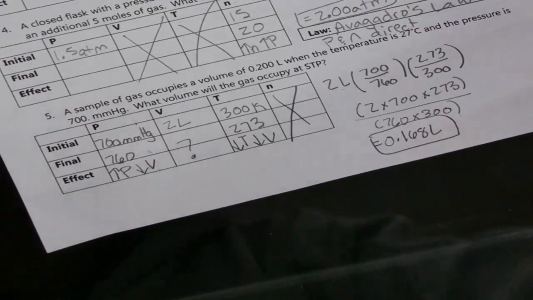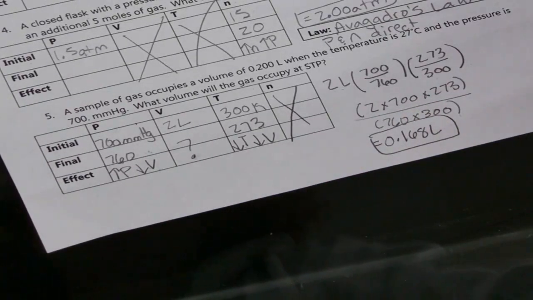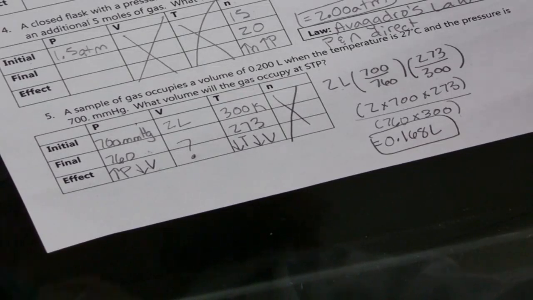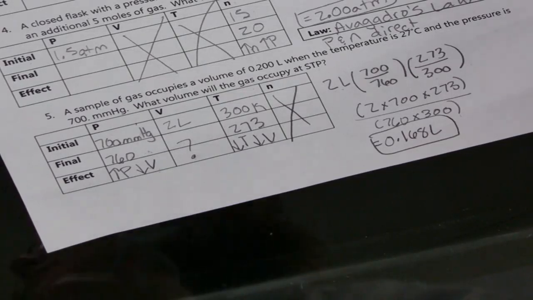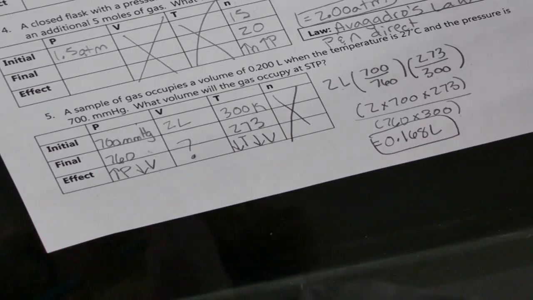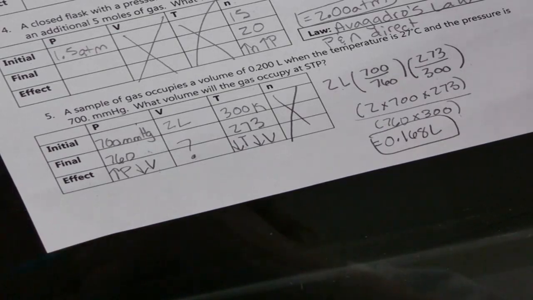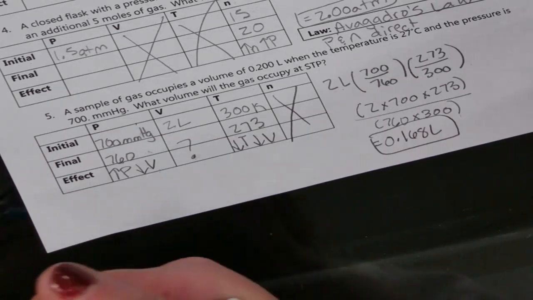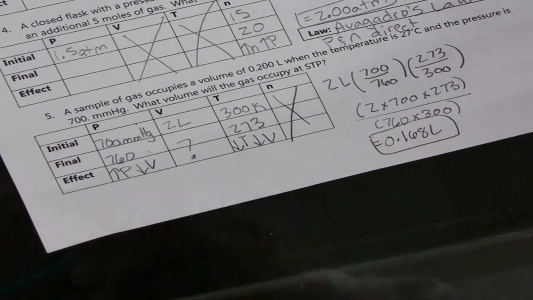So this is the way I like to solve gas law problems that involve a change in pressure, temperature, volume, or moles of gas. This particular way works because it really brings out whether I understand what is actually happening. And that's going to be important because you know there's going to be test questions about your comprehension and your understanding of the material.